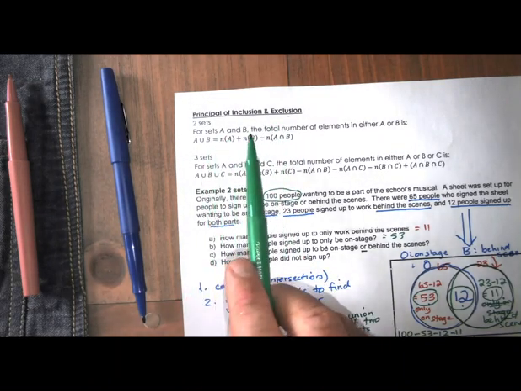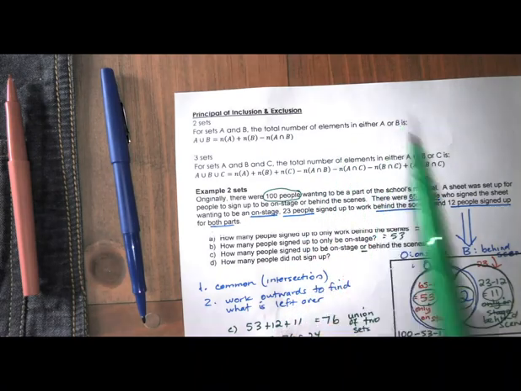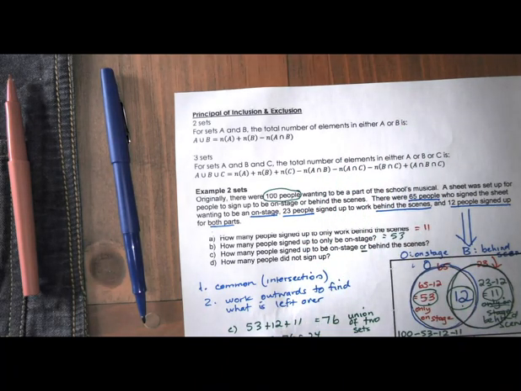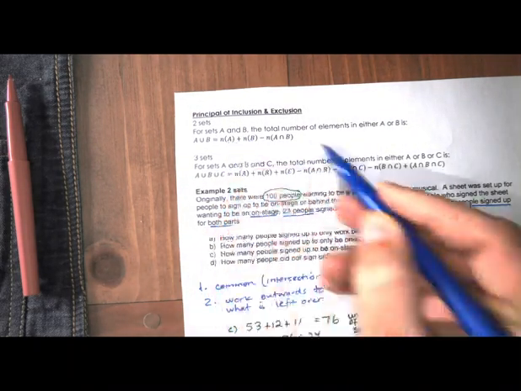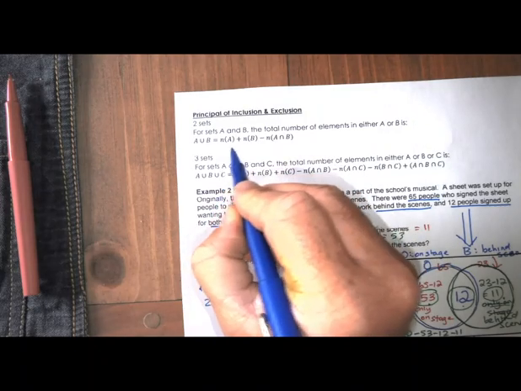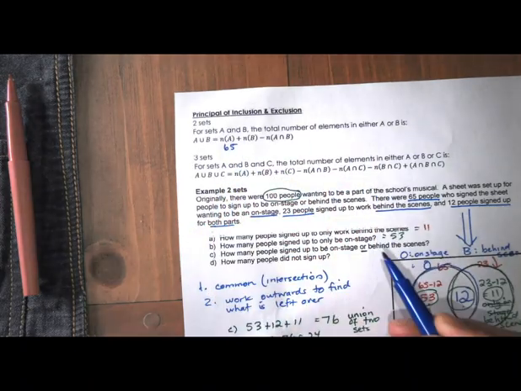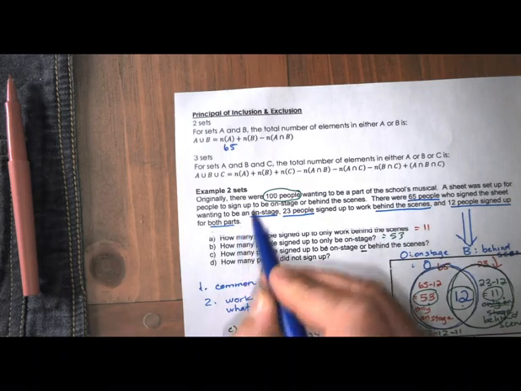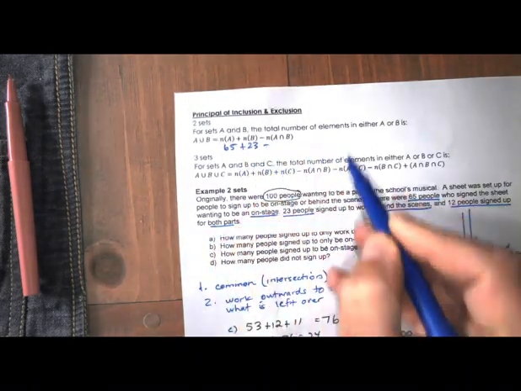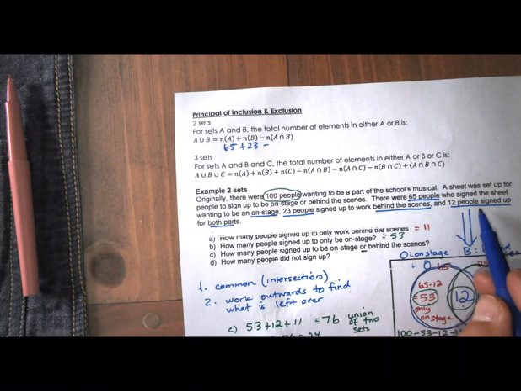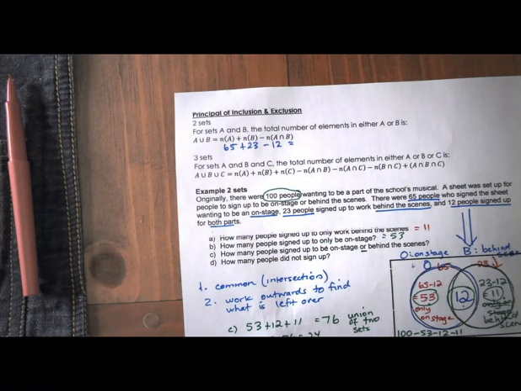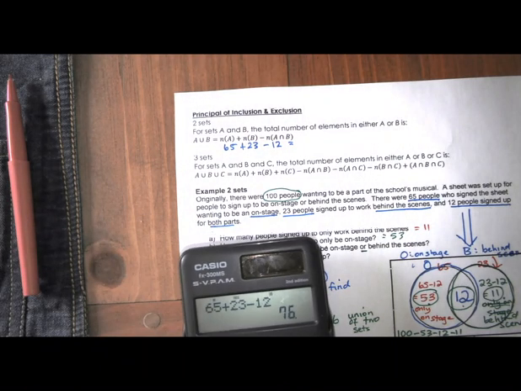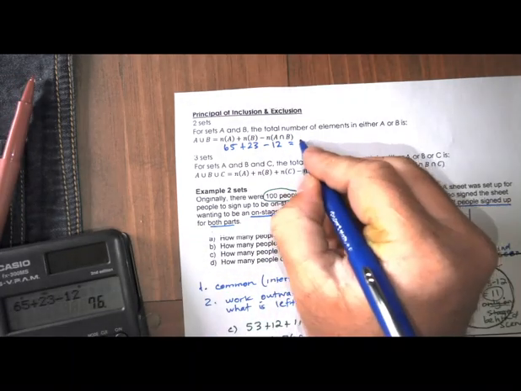For the sets A and B, the total number of elements in either A or B works the same way. I'll show you, if I was using that example down here, well, in A, technically there was 65 people, plus the 23 people, minus the intersection, so the ones that did both. And if I did that same work, 65 plus 23 minus 12, I get the same number.